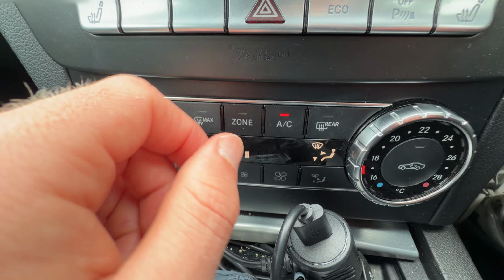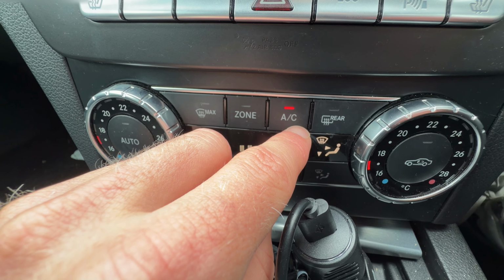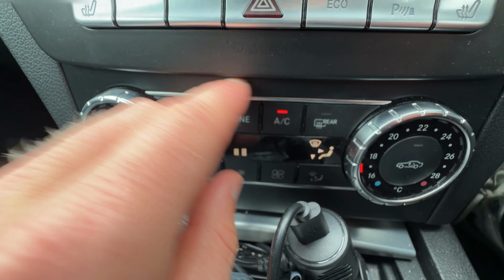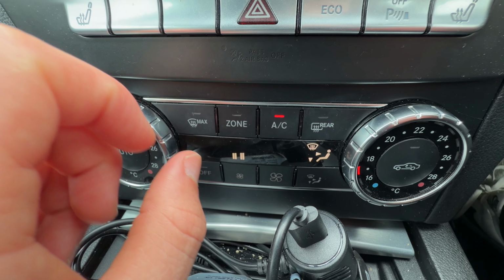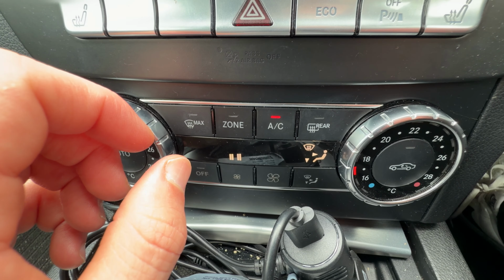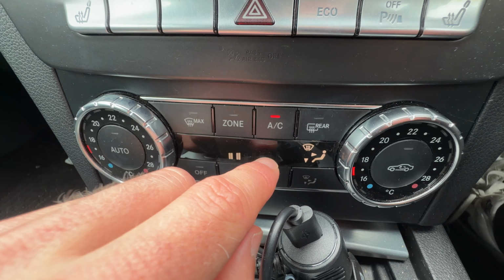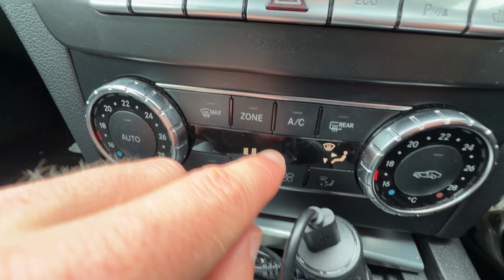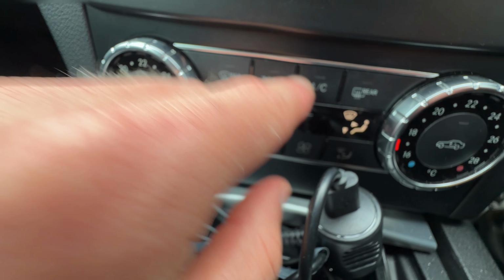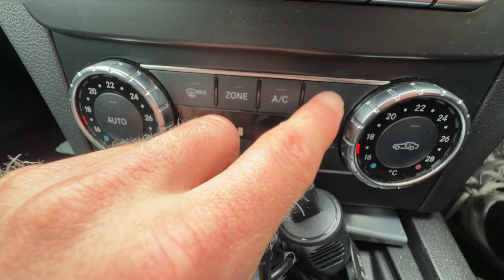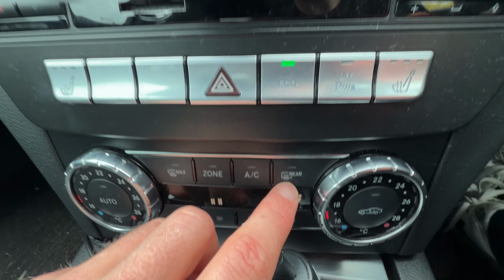Aircon, now this uses the main gas that's in your compartment. Obviously it costs to refill this, so try not to have it on all the time. What I tend to do is have the aircon on maybe for 10-20 seconds or so, and then you can turn it off. I don't think there's a feature actually on here for that. You've got a rear demister as well.